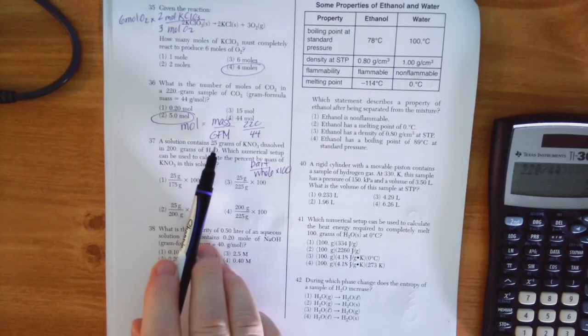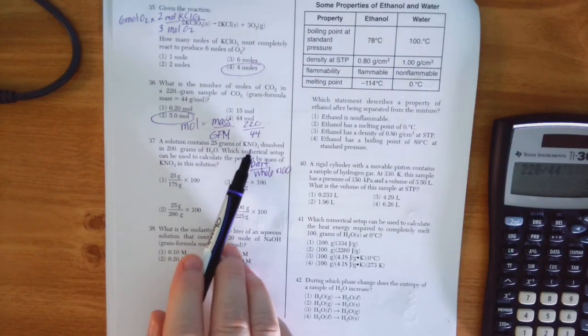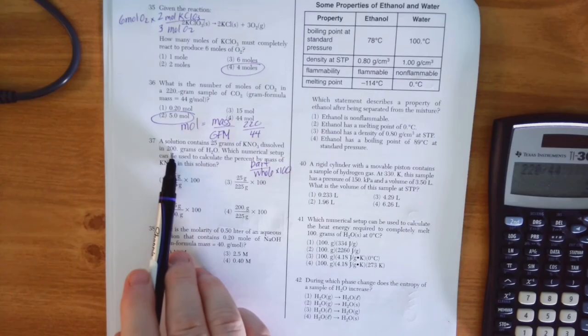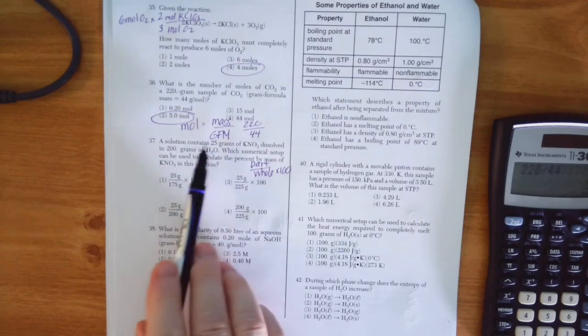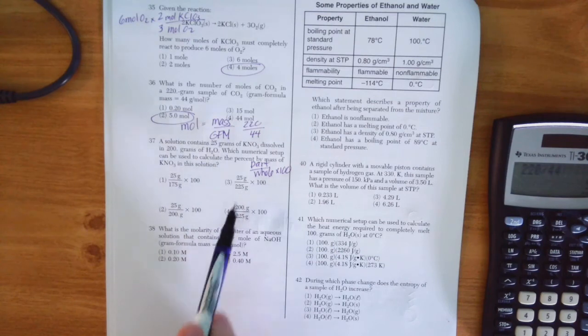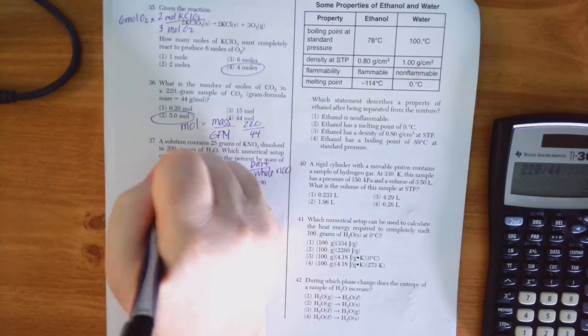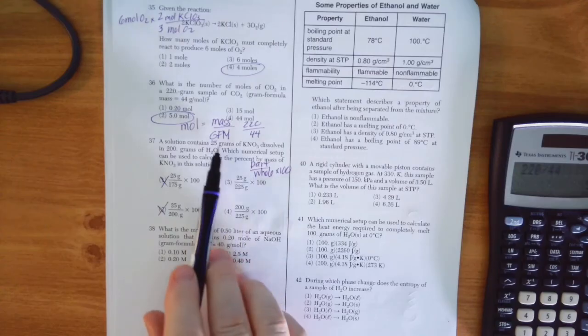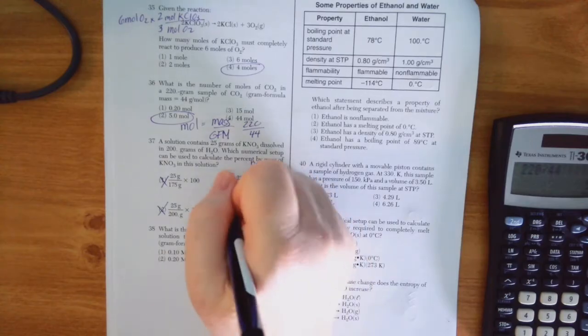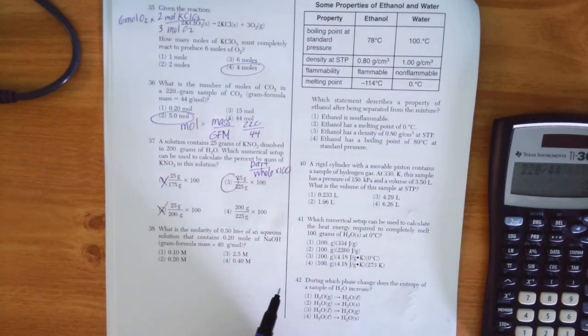So when I put 25 grams of KNO3 in 200 grams of water, what is my whole thing? Well, the whole thing is both of those. So my bottom needs to be 225. So these are both wrong. And the part is the KNO3. So that's this one.